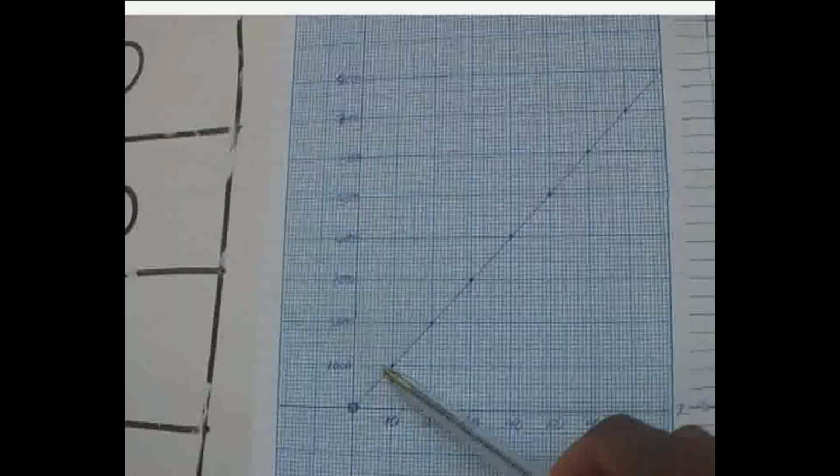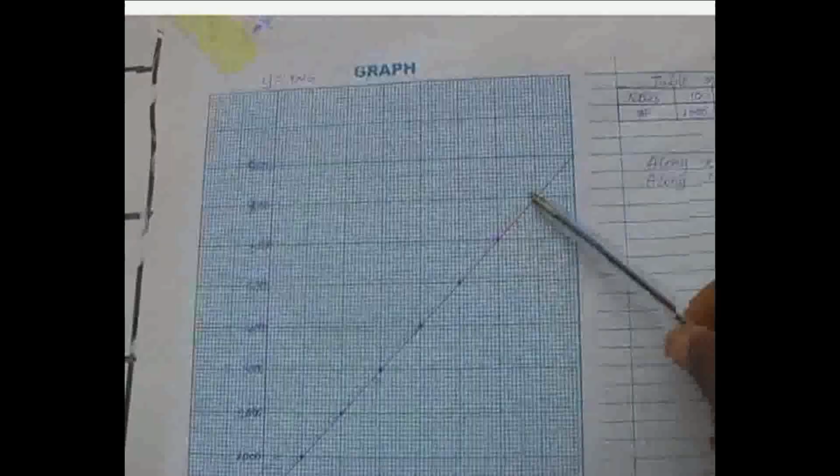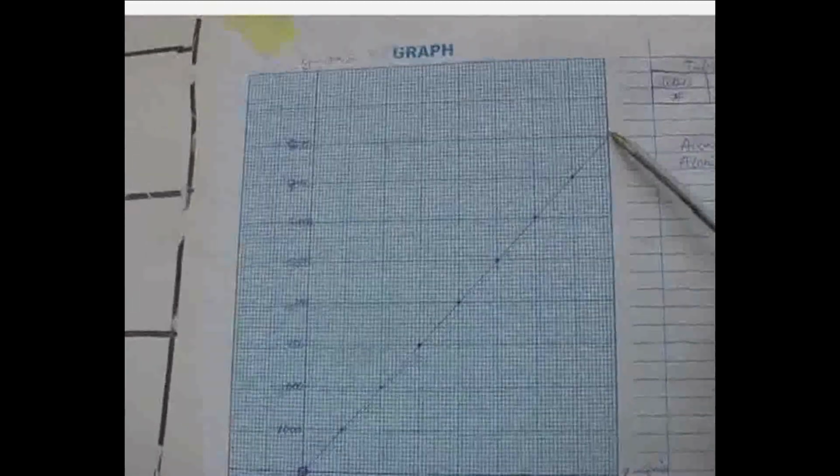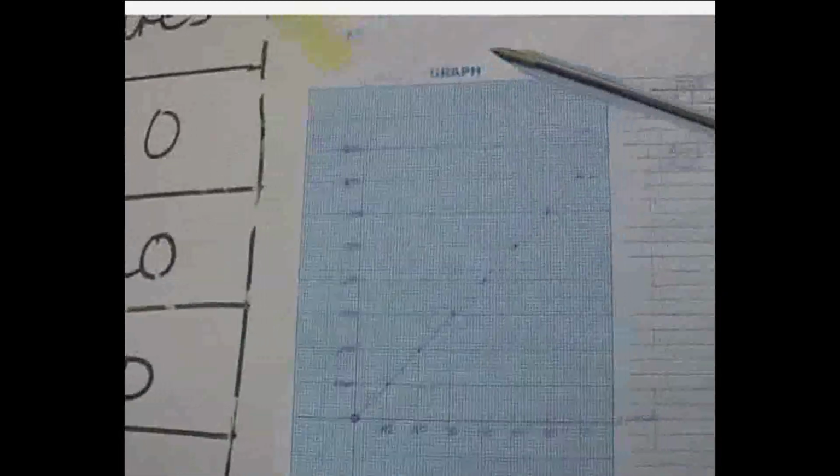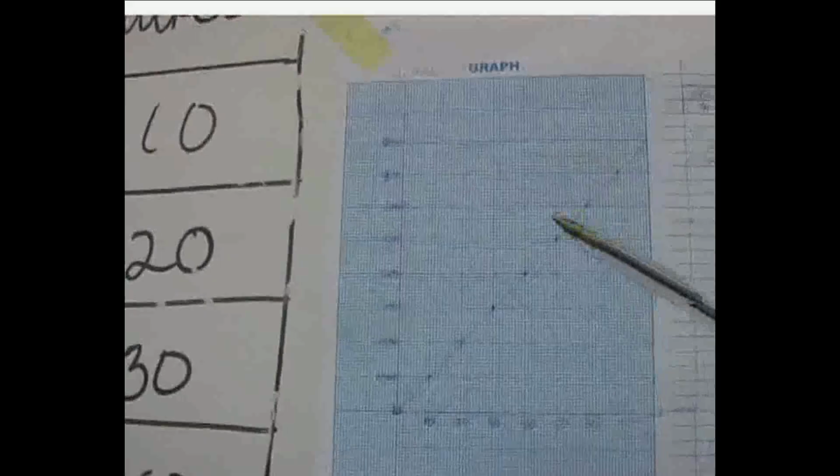You can see that I have joined the points. You can see the line. It's a perfect straight line that I have joined the points. When you have done this, you have scored between 50 and 60% of the marks that are attached to this question.